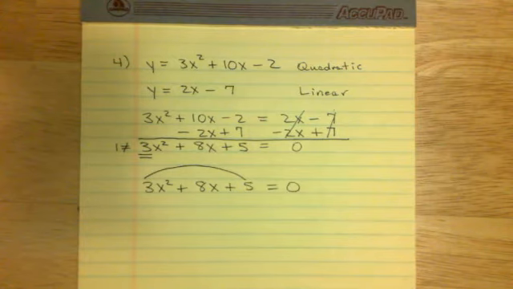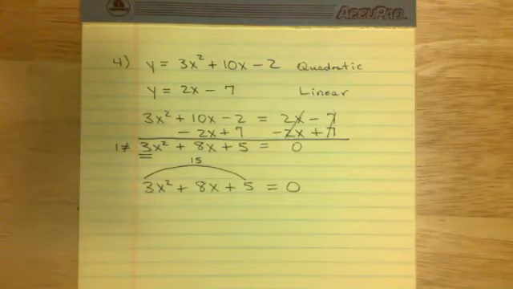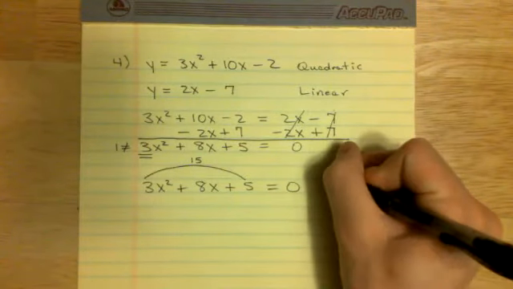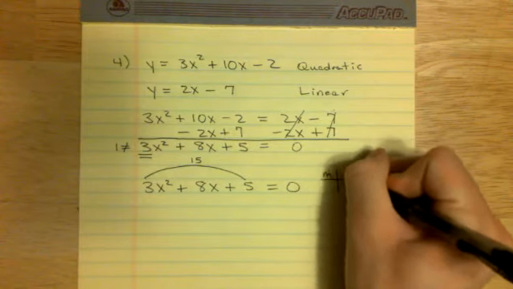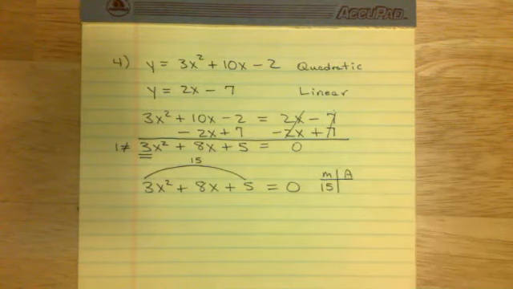Now on that rainbow, I'm going to have to multiply 3 times 5, and that's going to give me 15 at the top. So we are multiplying to 15. That's important to know. But what are we adding to? Well, we're always adding to the middle number, and that middle number today is going to be 8.